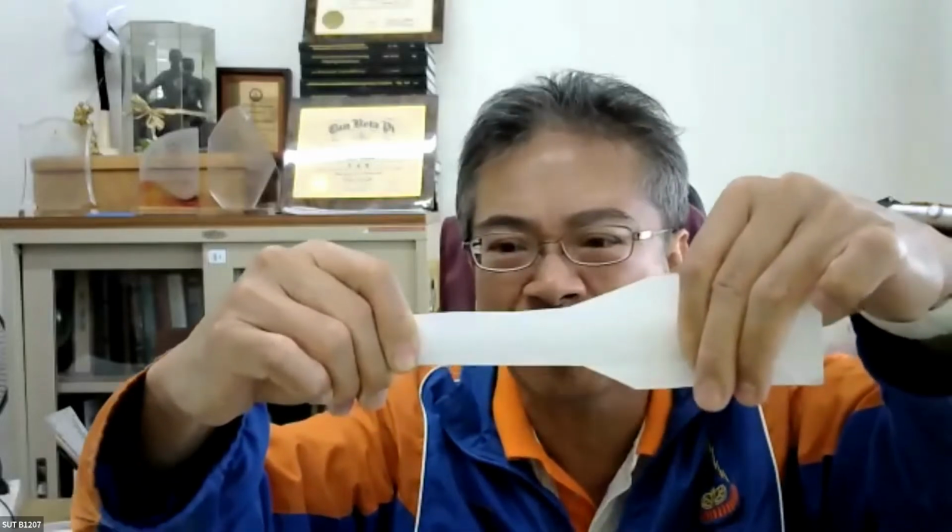And then when you pull this element, increasing the force, what you can see is that the tension caused in this material is going to increase also.